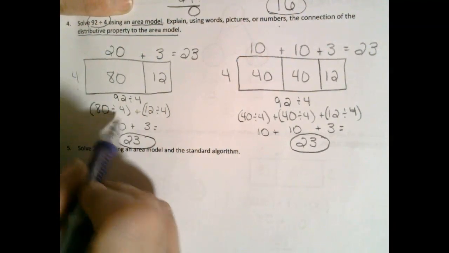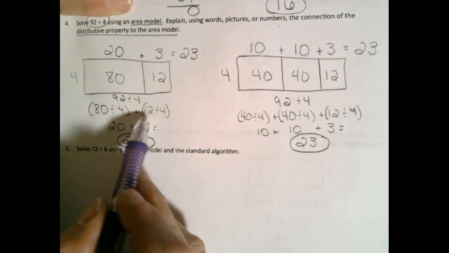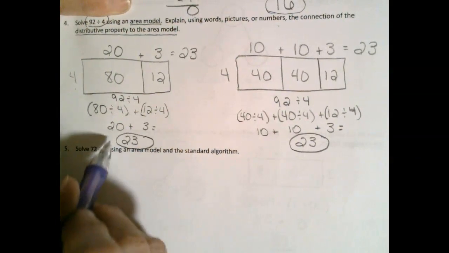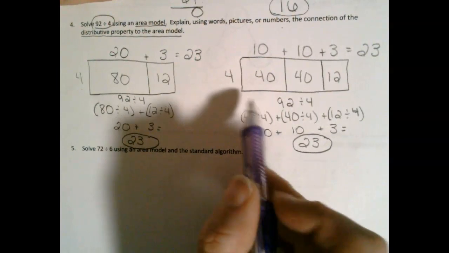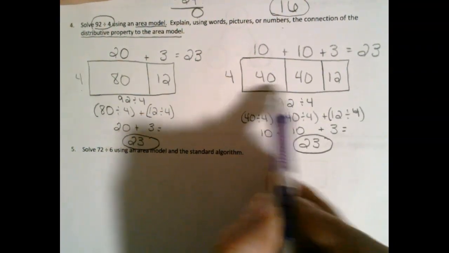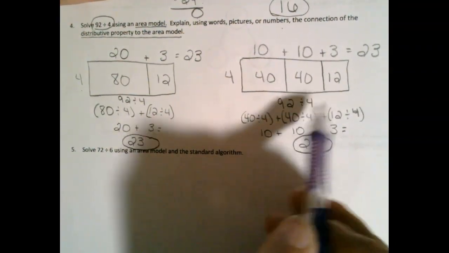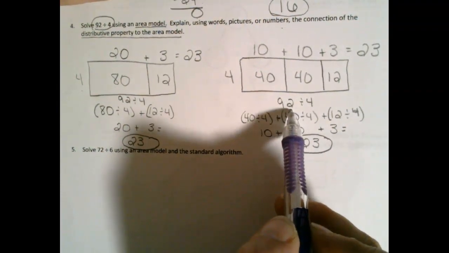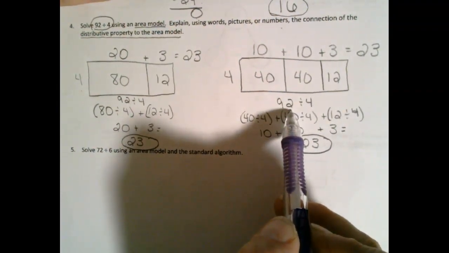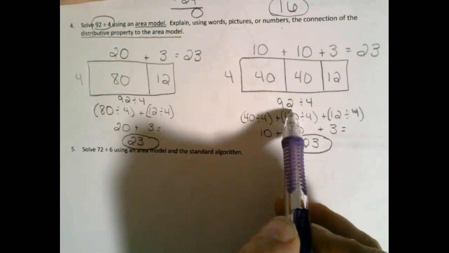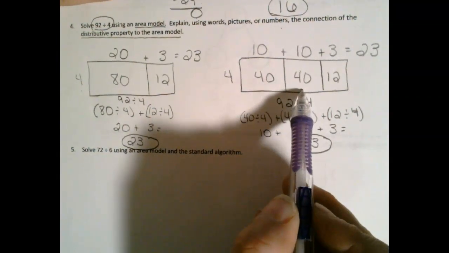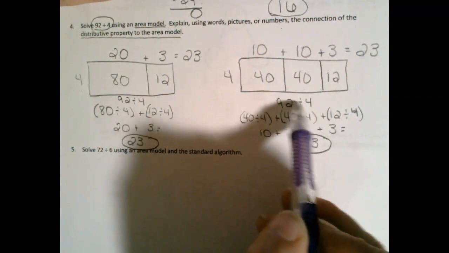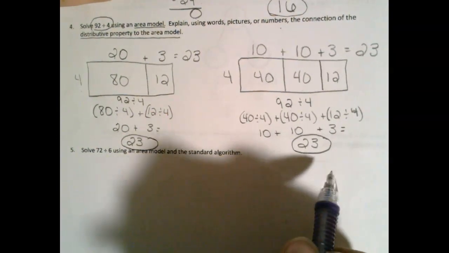And here I broke it down into the distributive property. I have 80 divided by 4 is 20. 12 divided by 4 is 3. 20 plus 3 is 23. Over here on this side, I have 40 plus 40 plus 12. So I chose to break 92 down a little bit more than I did in the first problem because I knew 4 times 10 would be 40, and 40 plus 40 would be 80, and 12 more would be 92. So I chose to do this one this way.